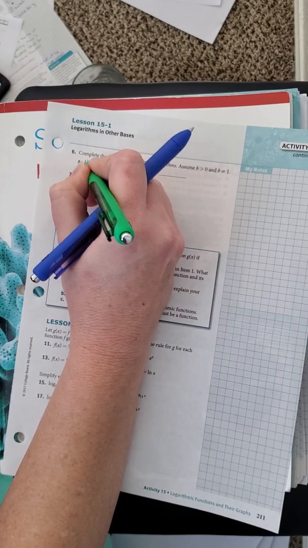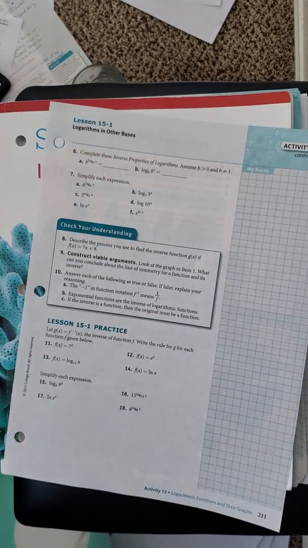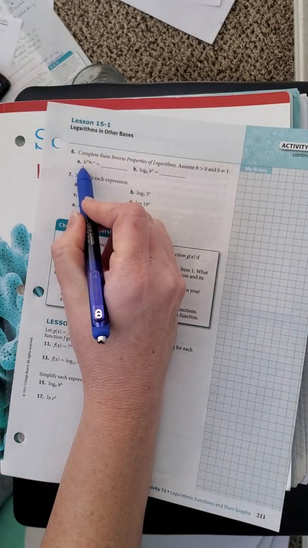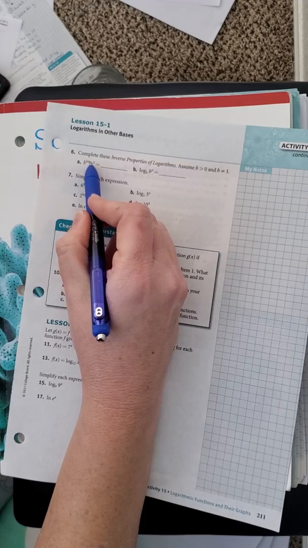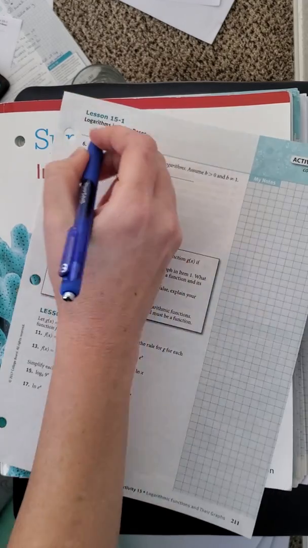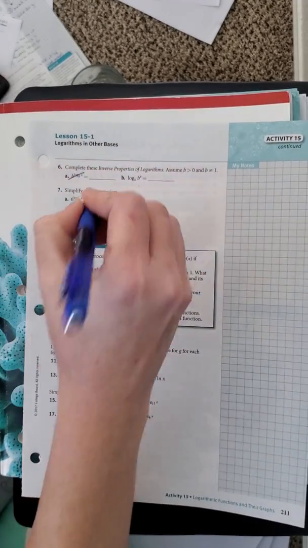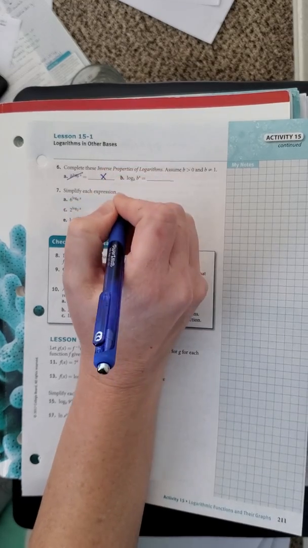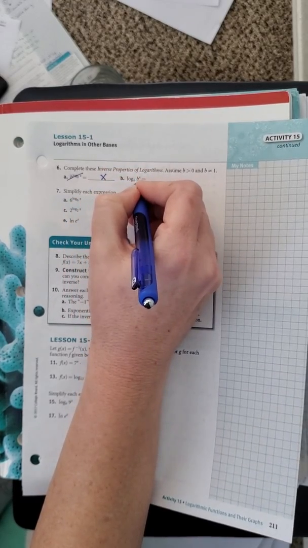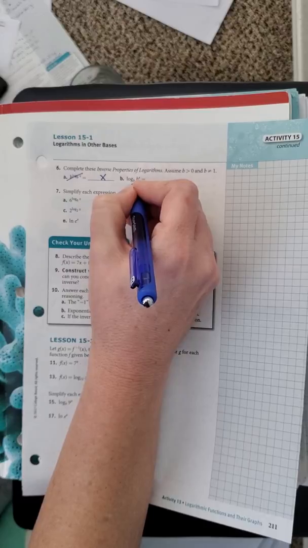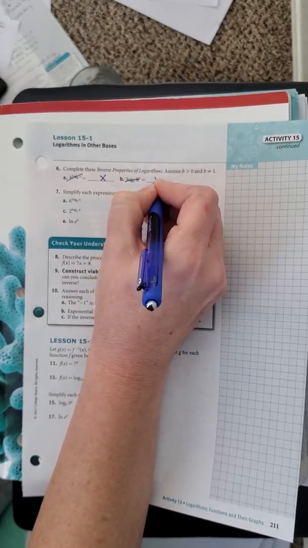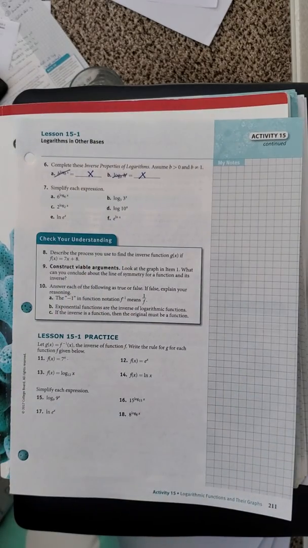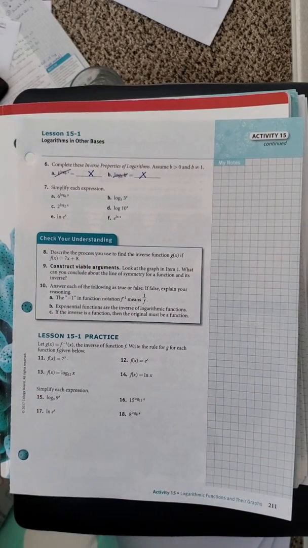When you raise a base to the log of the same base, they cancel and you end up with just x. Similarly, if you have a log with the same base and the argument is that base raised to a power, they cancel and you just get x. So it says simplify each expression.